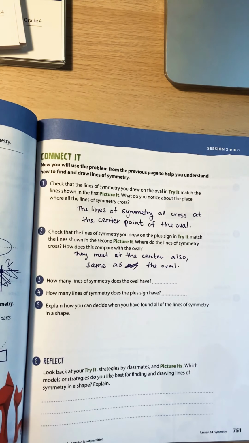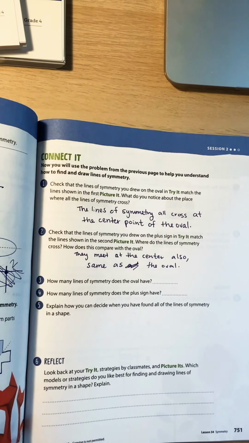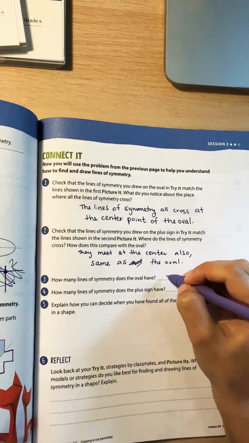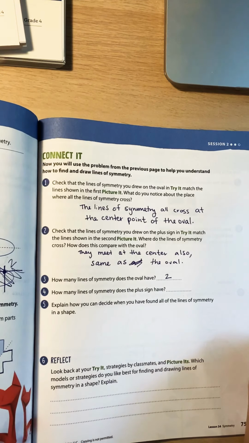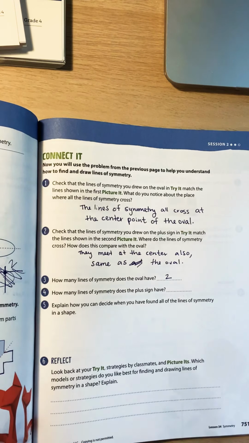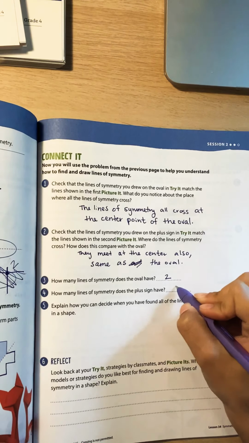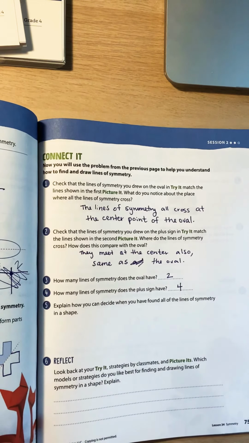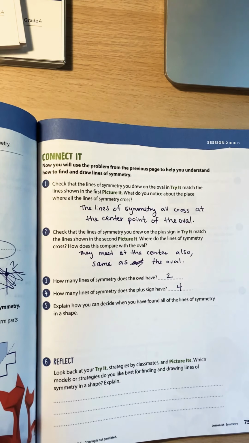Number 3, how many lines of symmetry does the oval have? We found 2 lines of symmetry. How many lines of symmetry does the plus sign have? Including those 2 diagonal ones, we found 4. Explain how you can decide when you have found all the lines of symmetry in a shape.